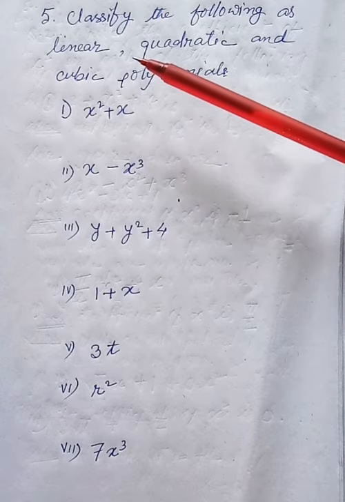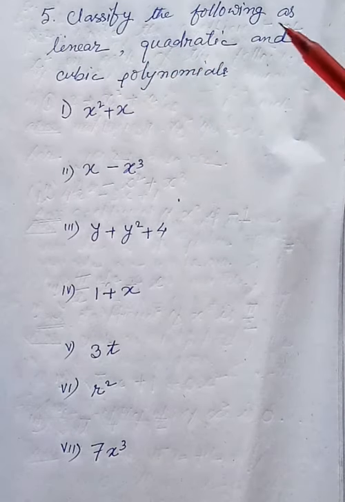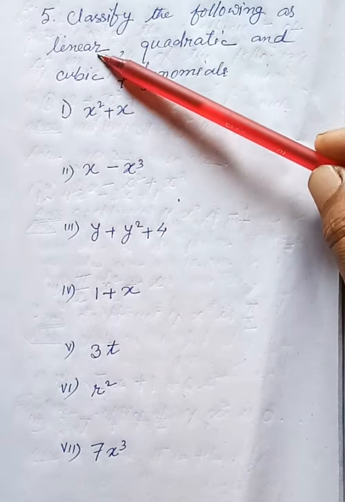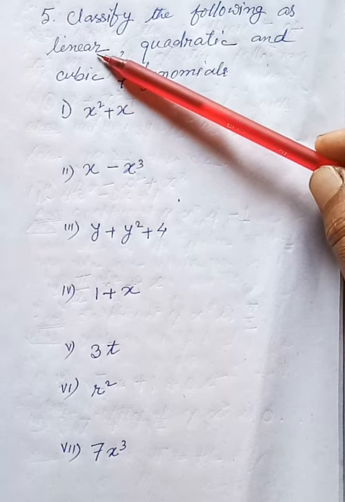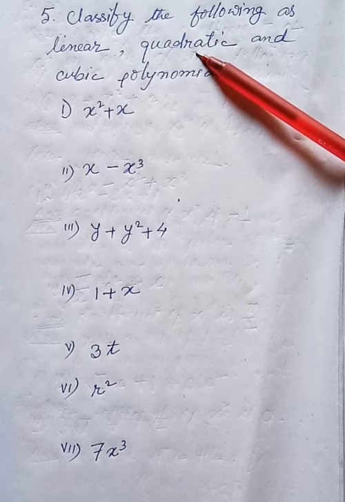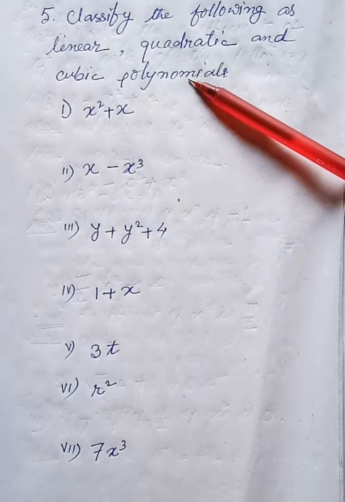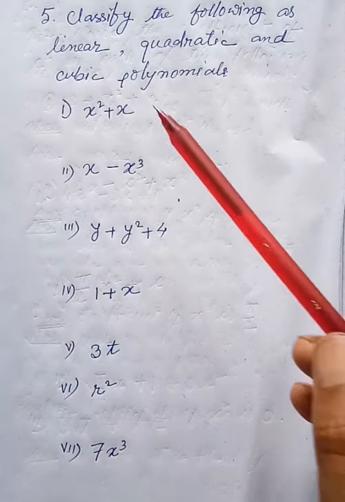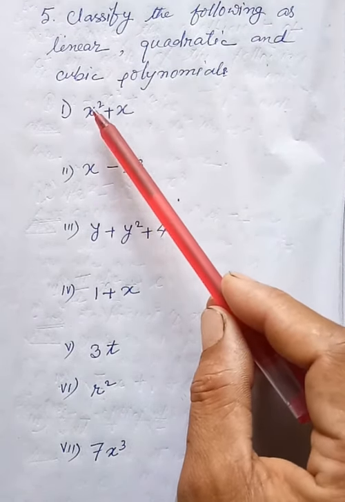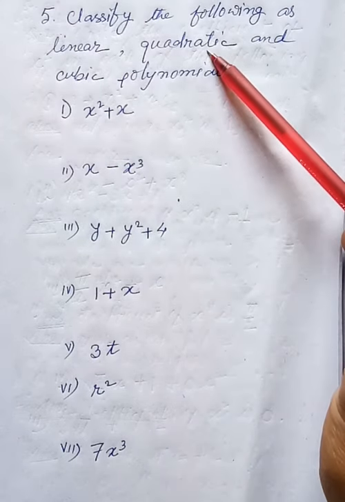But here I'll mention a little about linear, quadratic and cubic polynomials. A linear polynomial is one whose degree is 1, a quadratic polynomial is one whose degree is 2, and a cubic polynomial means its degree is 3. So it's very simple to identify.